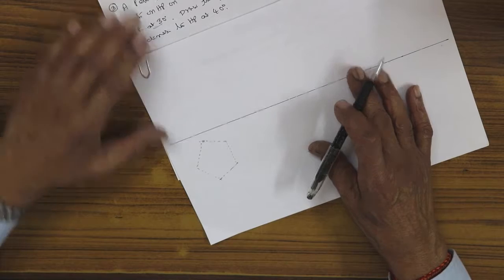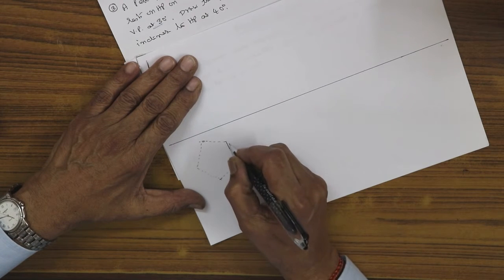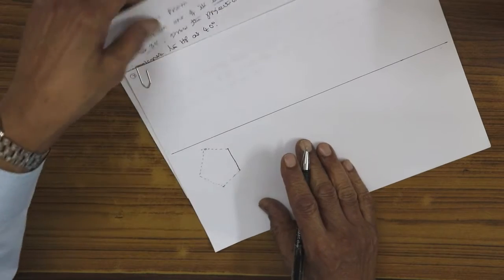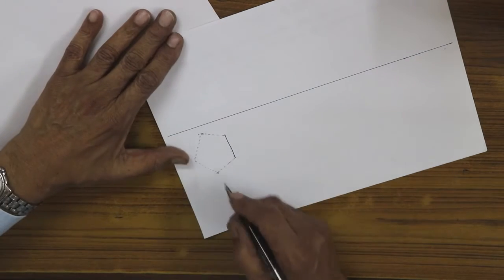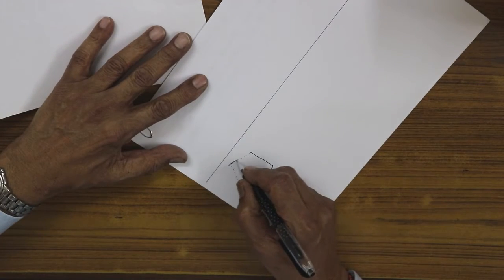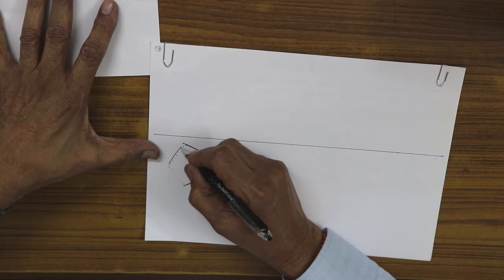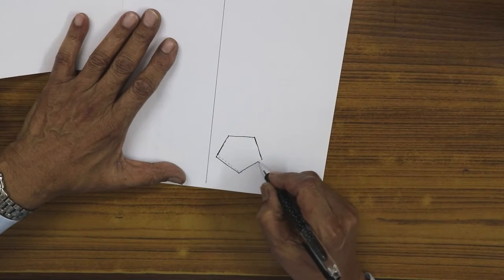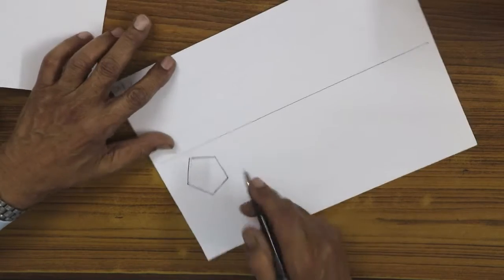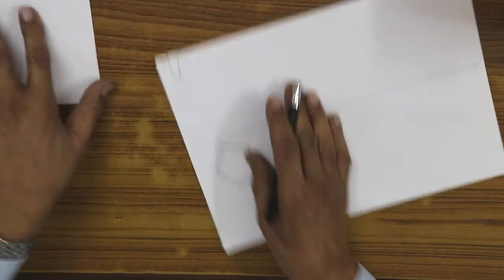I will draw here the pentagon to the right hand side. I will take a side. That is a pentagonal prism. I am drawing right now a pentagonal prism of side equal to 25 millimeter. On the right hand side I have taken a side, with the edge perpendicular to the XY line.